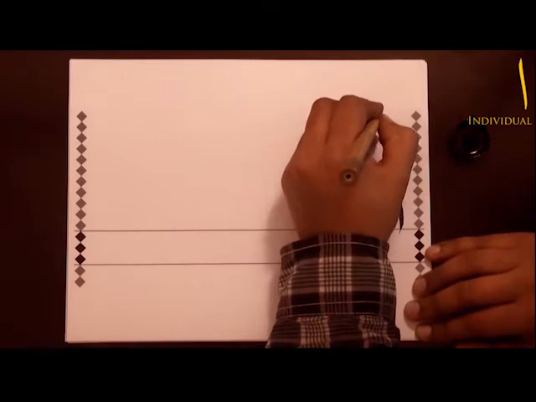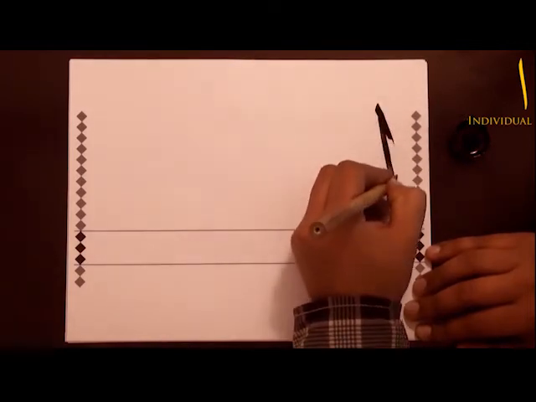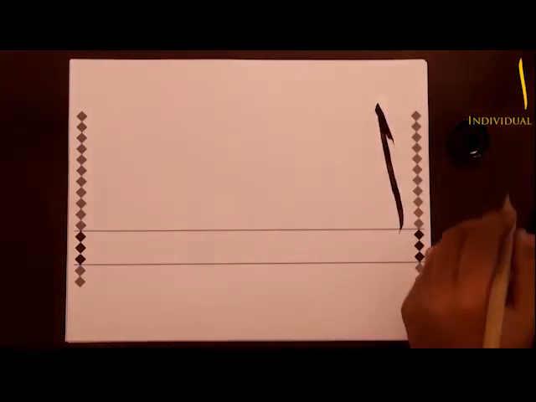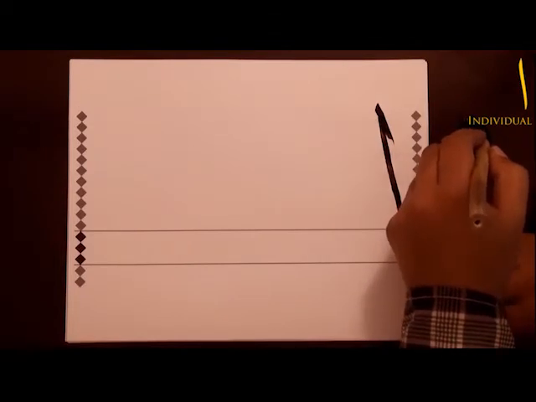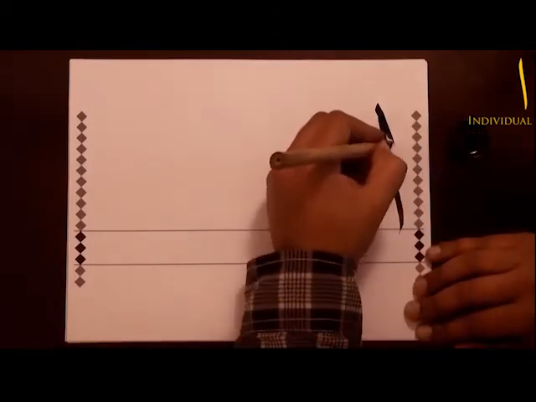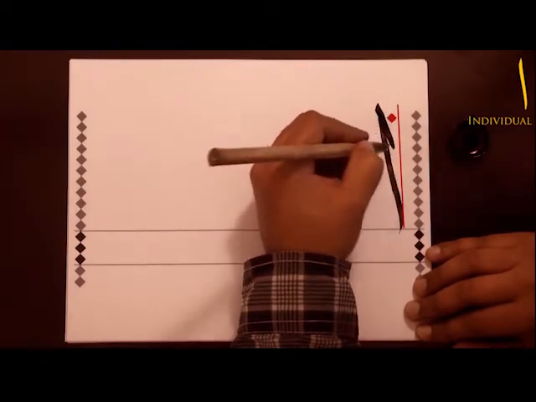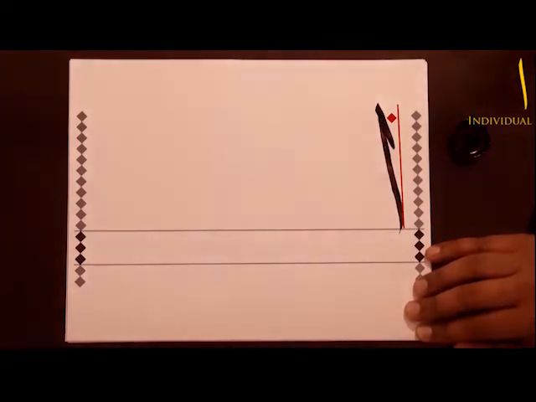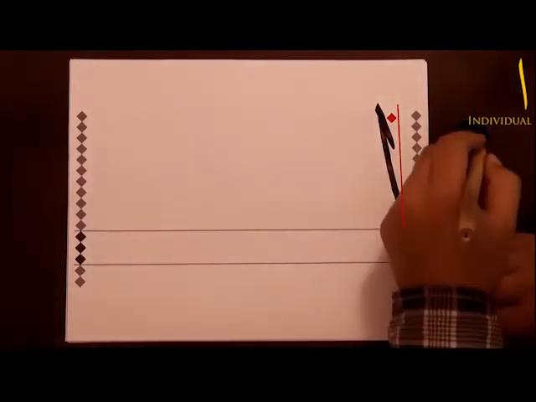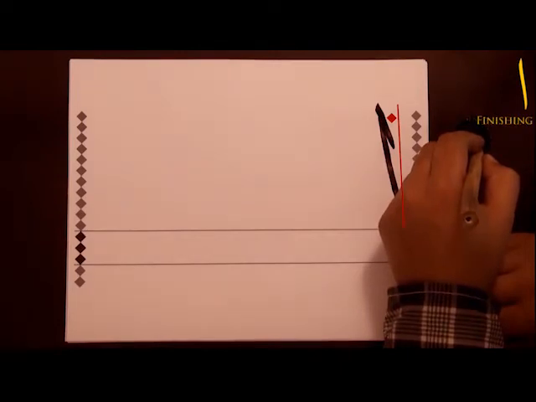Now, the Alif in Thuluth has a flick going downwards as opposed to the hat in Naskh. And as you can see, just like Naskh, the Alif is leaning towards the left by 1 nuqta.